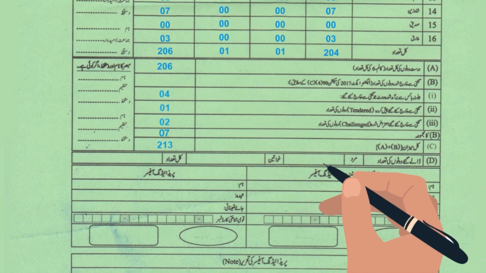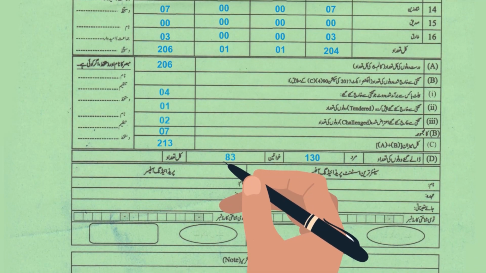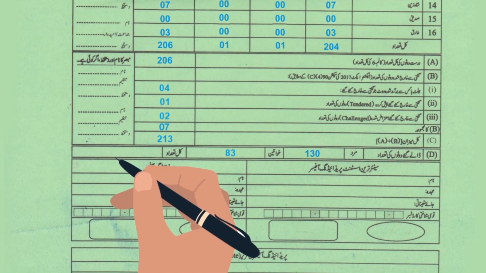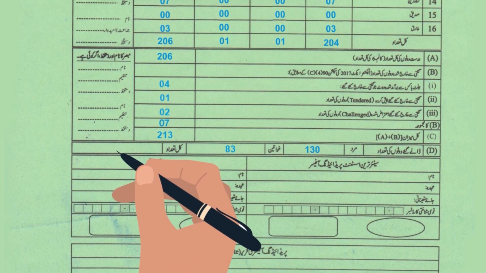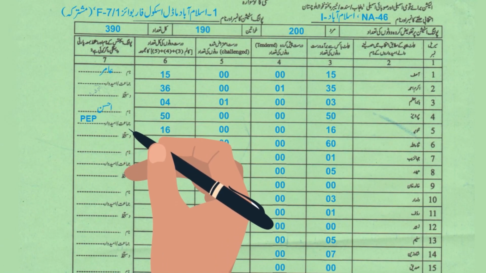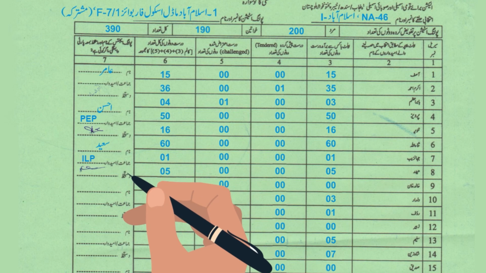In case of a joint polling station, make separate entries for votes cast by male and female voters. While in case of separate polling station, the figure entered in C will be written in D. In column 7, enter the name and party affiliation, if any, of polling agents and get their signatures.